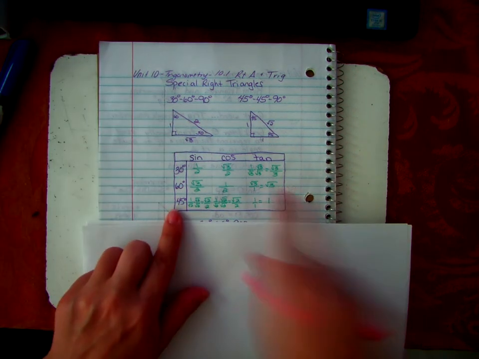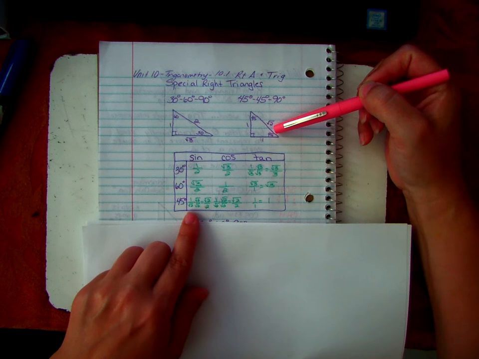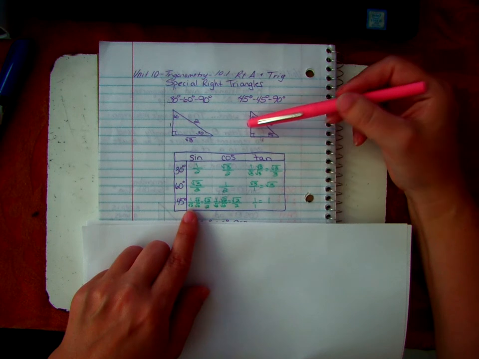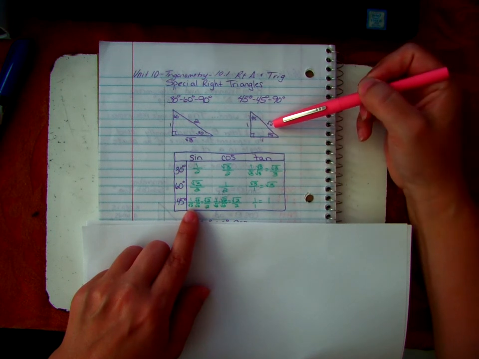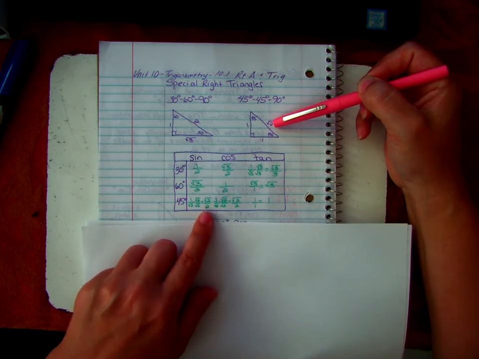Okay, so the 45s are on this triangle, and again, we're going to do the same thing. Because they're the same, it doesn't matter where you stand. So if I stood here at the 45-degree angle for sine, I'm looking at the opposite, which is 1, over the hypotenuse, which is the square root of 2. And again, we can't have a square root in our denominator, so I'm going to have to multiply top and bottom by square root of 2. So that gets rid of the square root on the bottom.